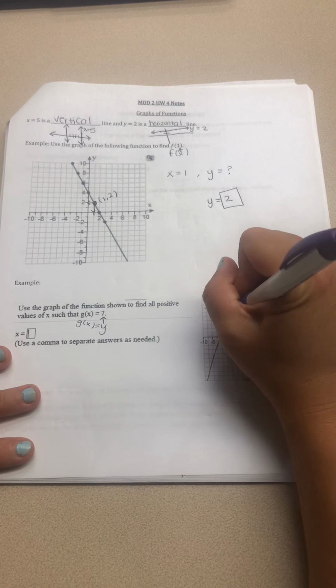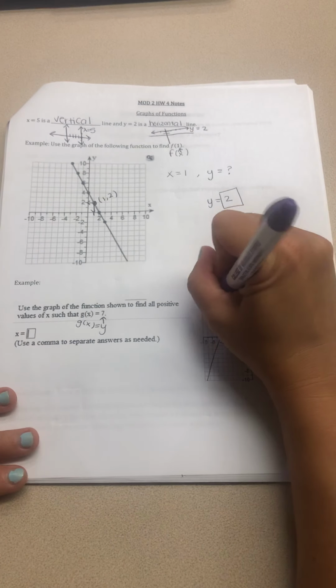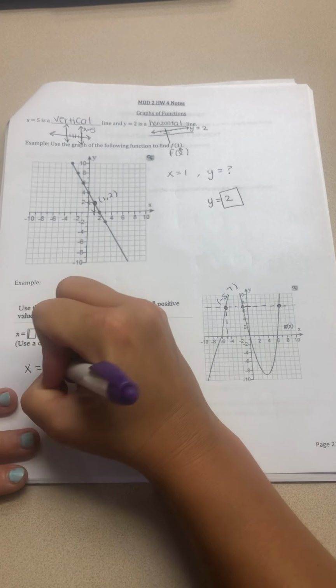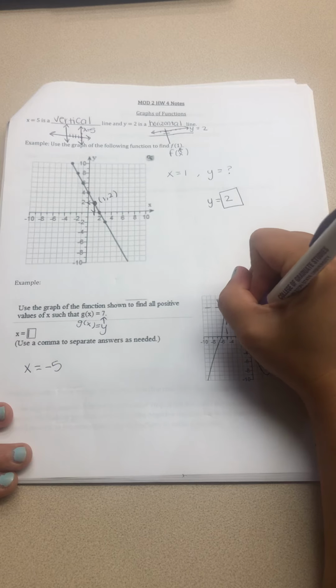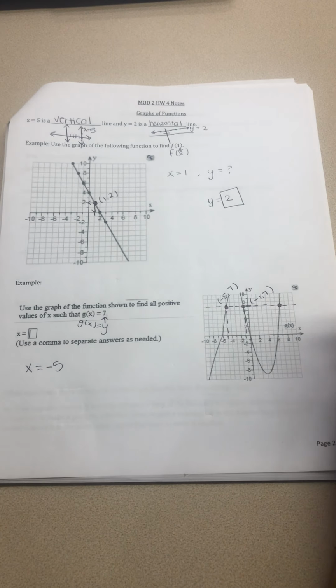So for this left one, this will have an x value of -5. So -5, 7 is that ordered pair. For this one, this x value is going to be -1. So -1, 7.